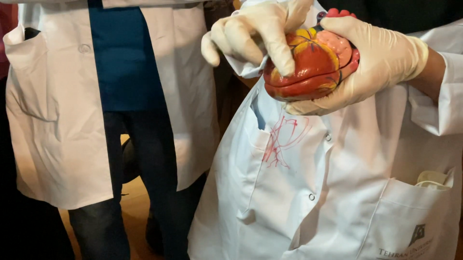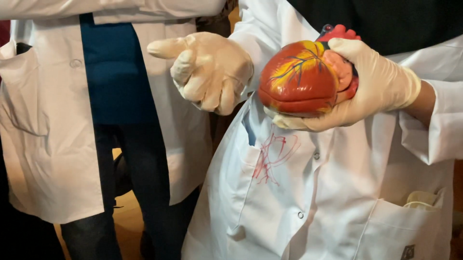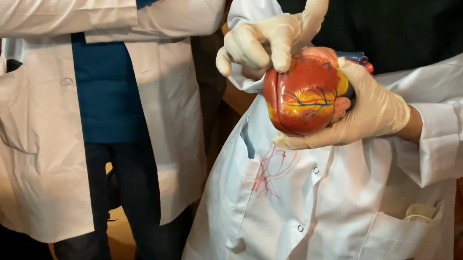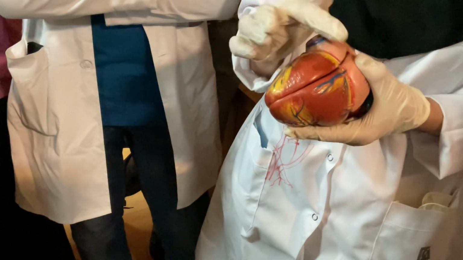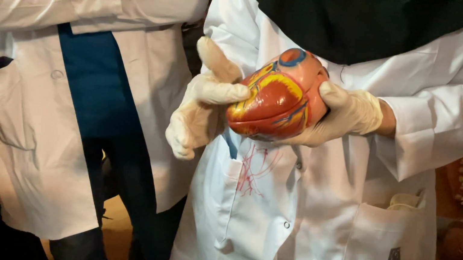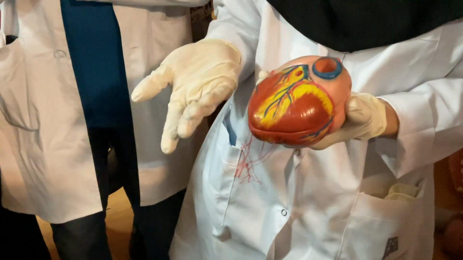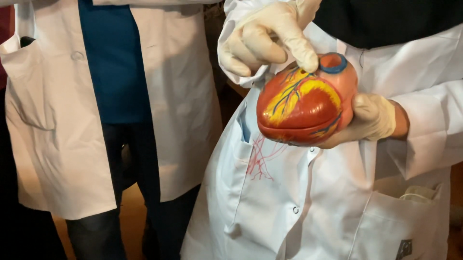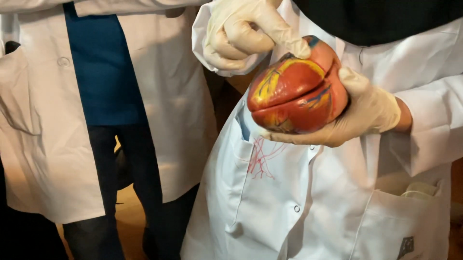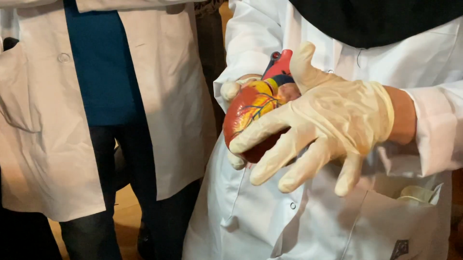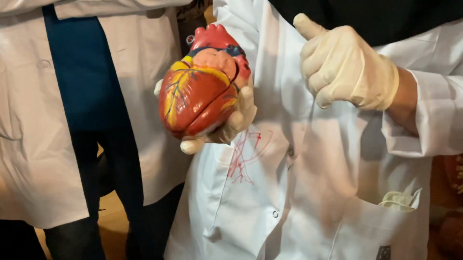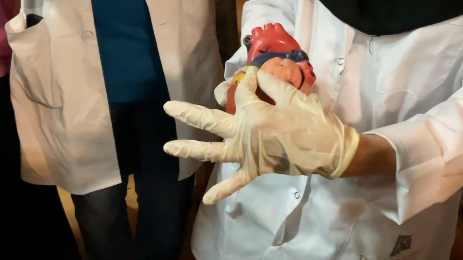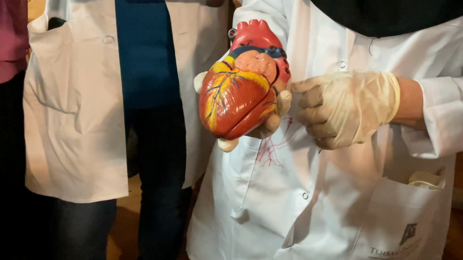Here I'm able to show you the diagonal branch. And about the right coronary, you are going to find the right marginal and here the posterior interventricular branch. About the veins here, the middle cardiac vein is going here, and here we have the lesser cardiac vein. Here, what's the name of this vein? Greater cardiac vein. And the left atrium, the left auricle also is visible here.